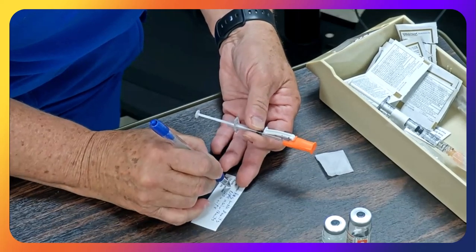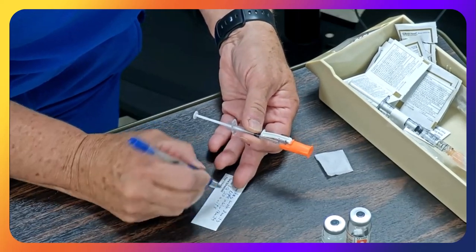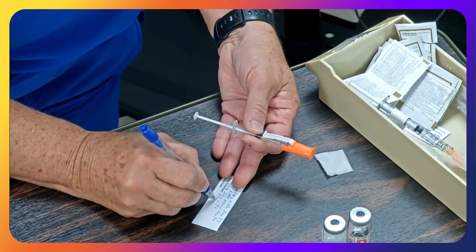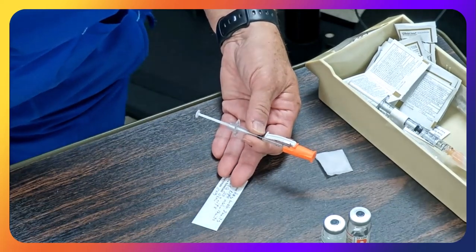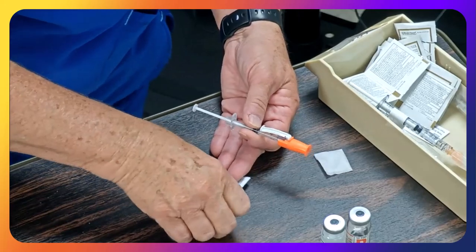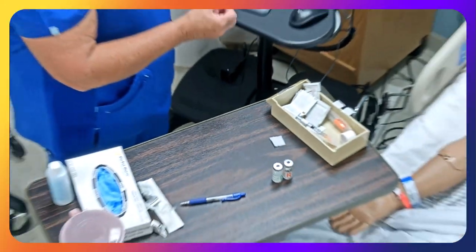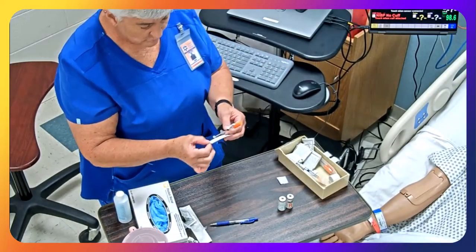And this is going to be sub-Q, okay? This is the 9 o'clock dose, and I'm putting my initials on there, okay? So regular insulin, 8 units, and NPH insulin, 12 units, so 20 units.